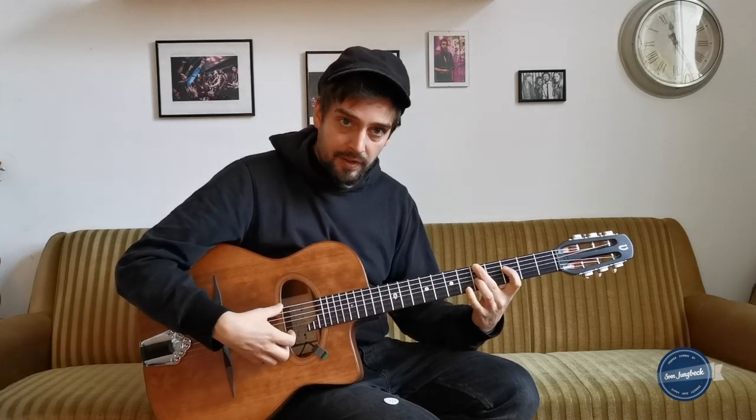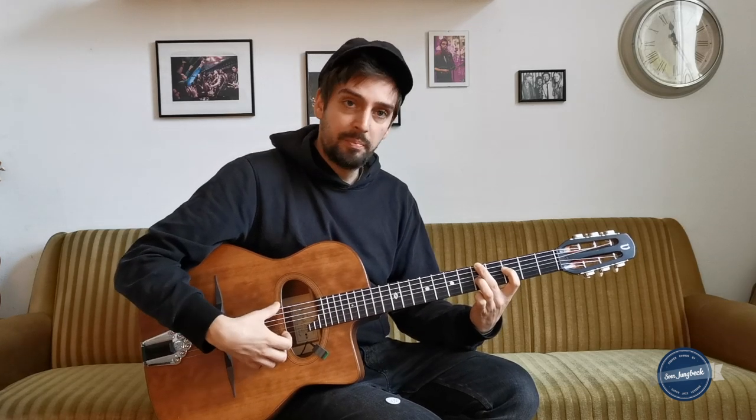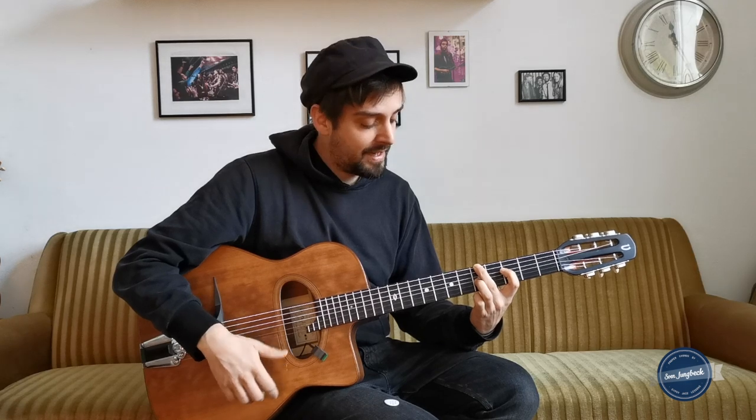When you play a minor chord, it looks like this. And this is a very good chord as well, because it could be a minor chord, it could be D minor, but it could be F major with A in the bass too.